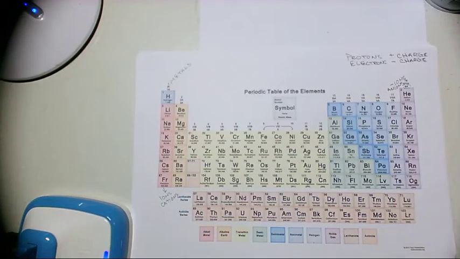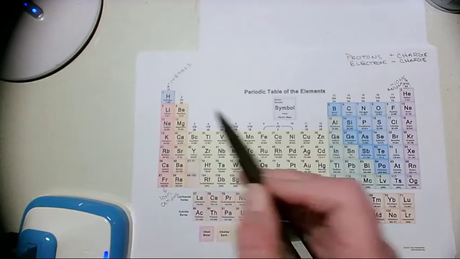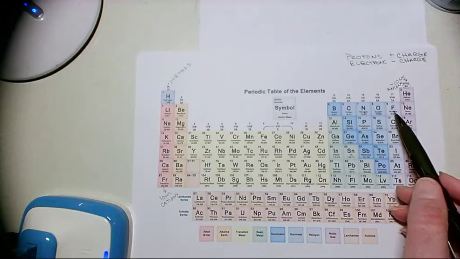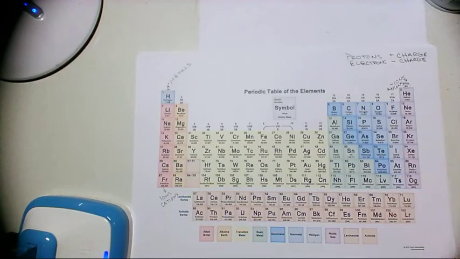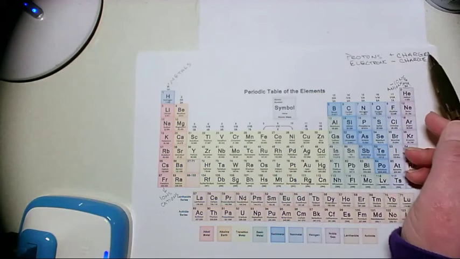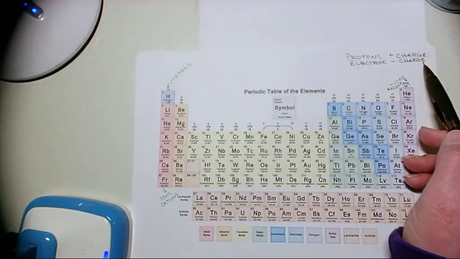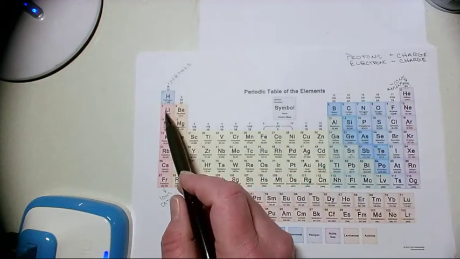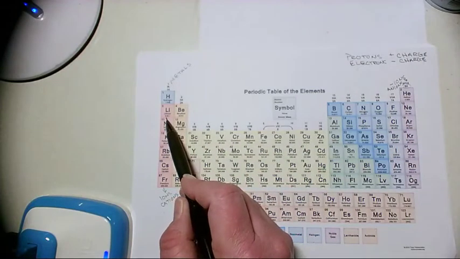So if they're all racing for number 8, they're either going to be willing to give up one or take more on to get to that magic number. Cool. Ions are when we have more electrons or less electrons. So if I give up an electron over here, I become positive.